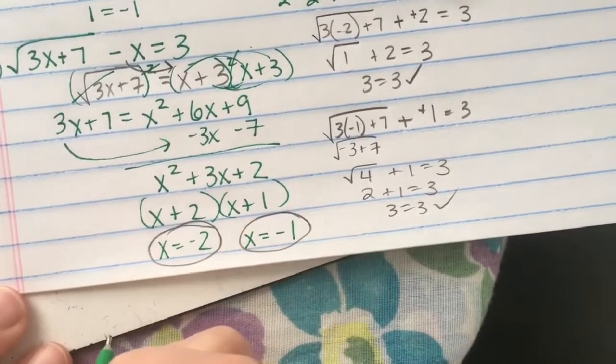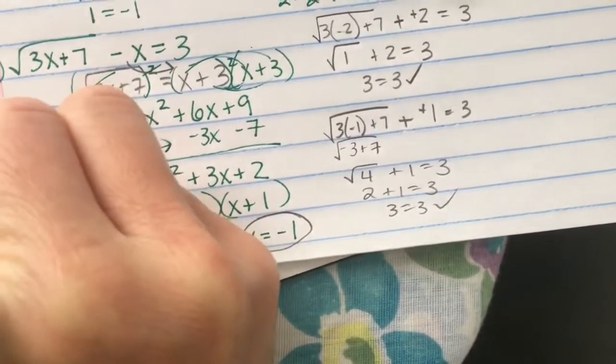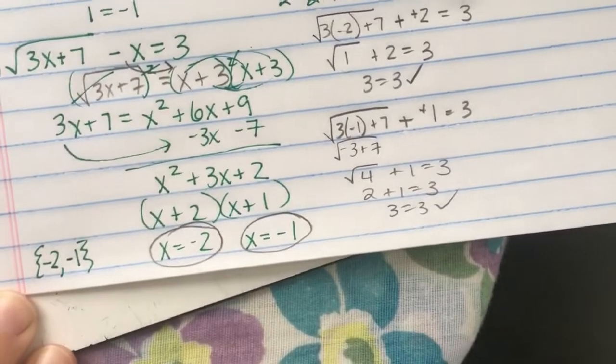So if you were going to put this answer into Delta Math, you would use brackets and you would do negative 2, comma, negative 1.